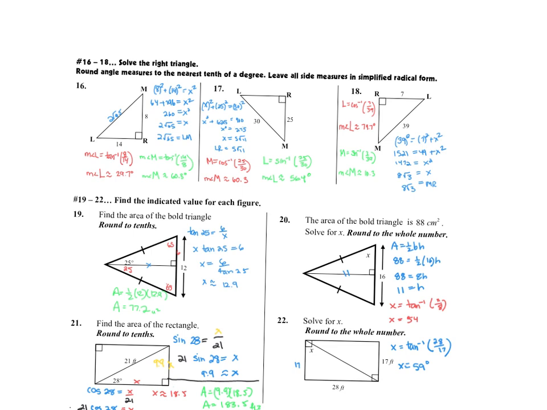In number 20, we were told that the area is 88, and we were asked to find x. So I looked at this and said, if the area is 88, and I know that the base here is 16, I could solve this for the height, and the height is 11. So that's an 11 there. Those are not showing me congruency.